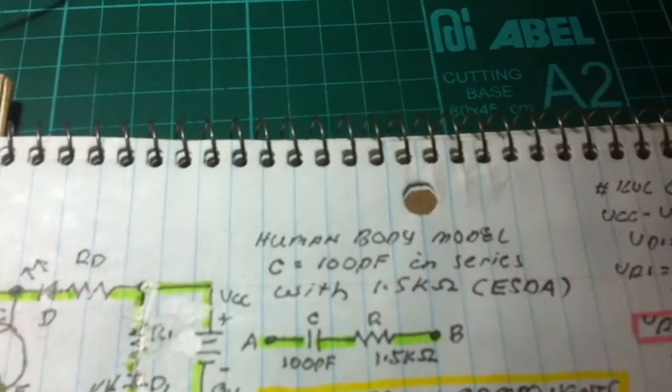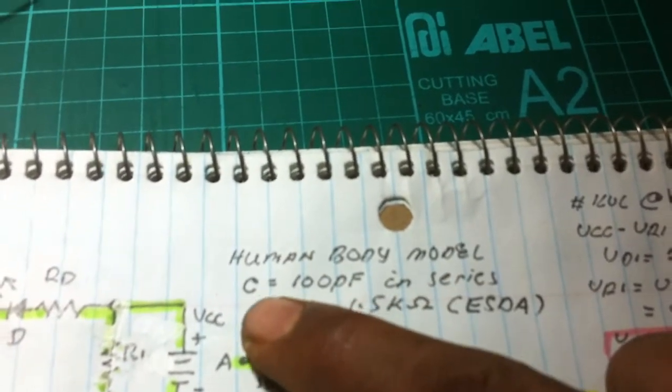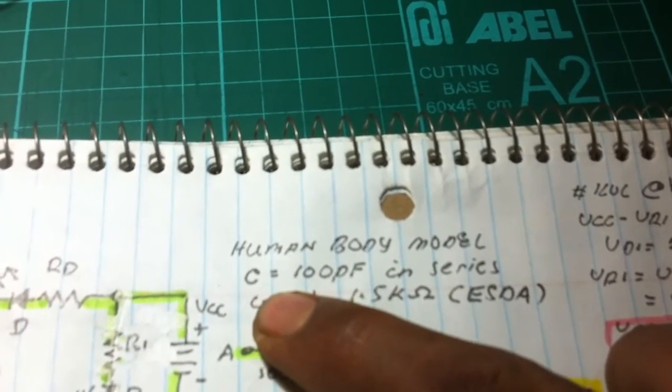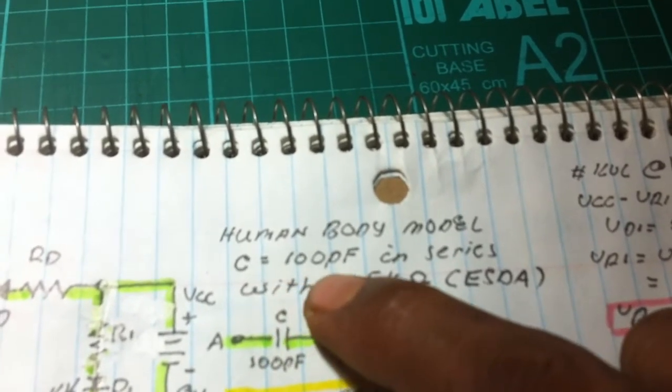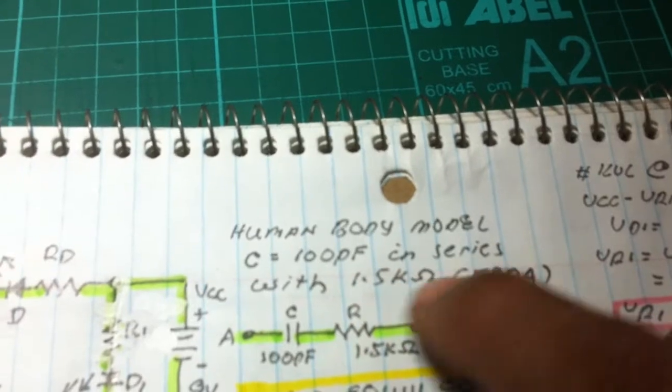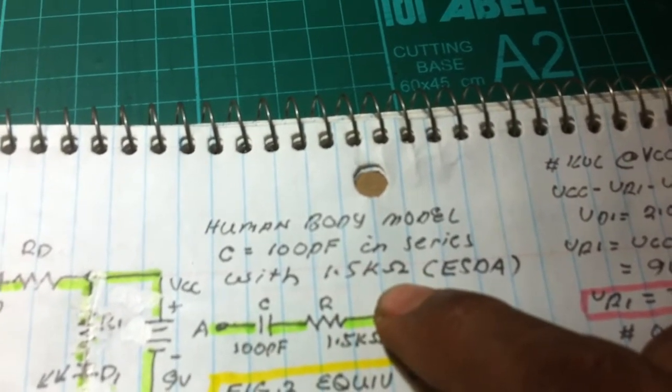That's why we have the human body model: a human body capacitance value of 100 picofarad in series with a 1.5 kilo ohm resistor.